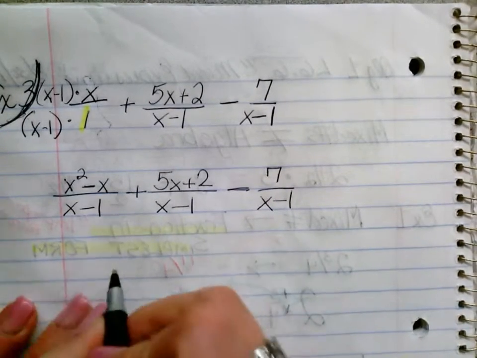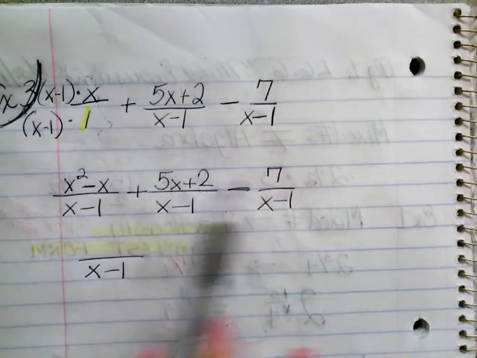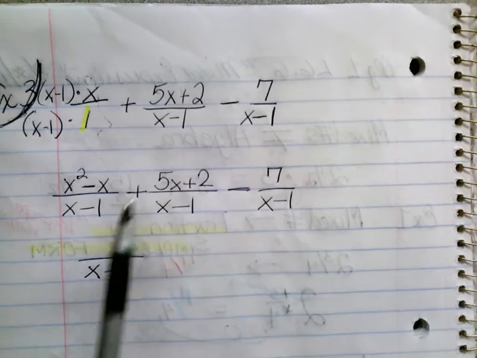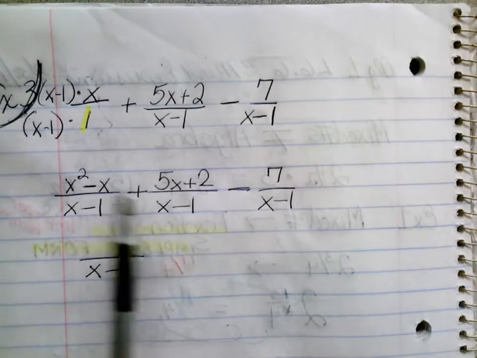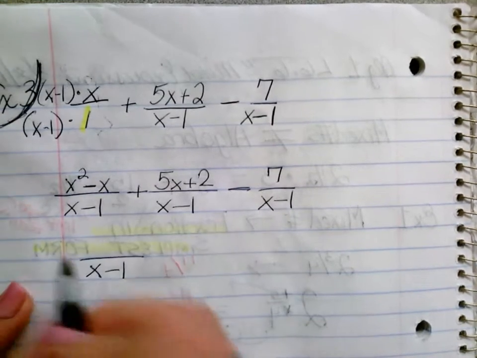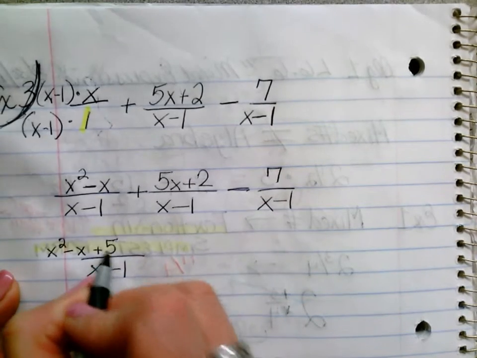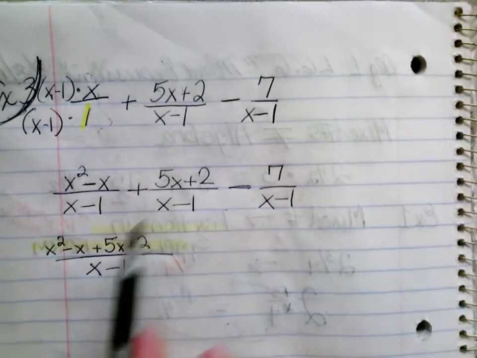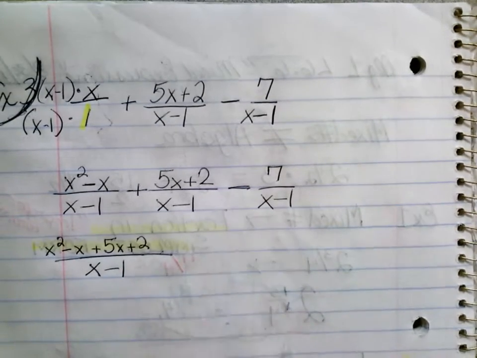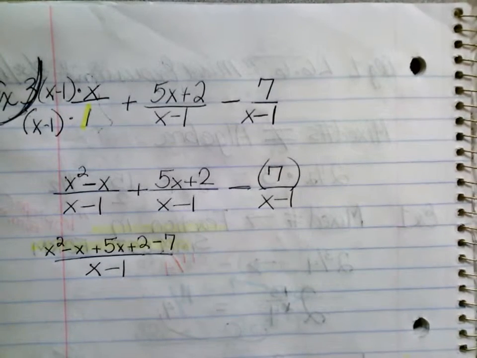Since they all have the same denominator, the rule says the items in the numerator position get combined according to their operators. Okay, so this gets added to this, which is going to look like this, and this entire thing subtracts that. Since there's only one thing, it's only the 7 that gets negative. There's nothing else in there.